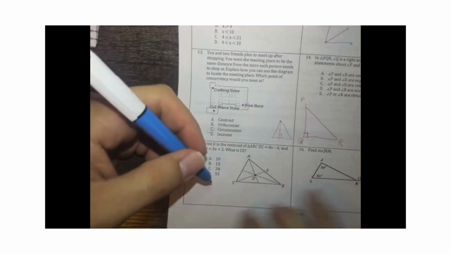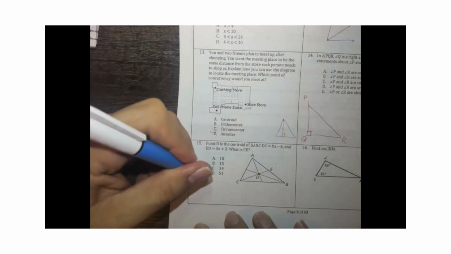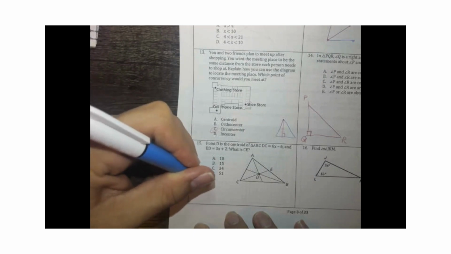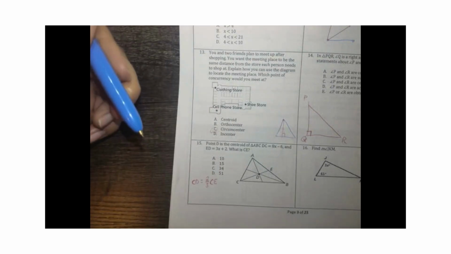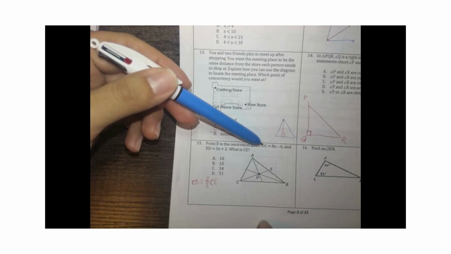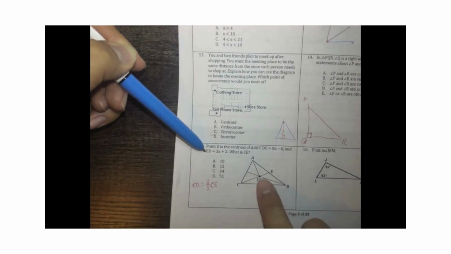Now, if you're using the book, it only gives you the one relationship. So using the figure here, we know that CD is 2/3 of CE. You might say, how does that help me if they give me DC, which is the same thing as CD, and ED, this piece over here?